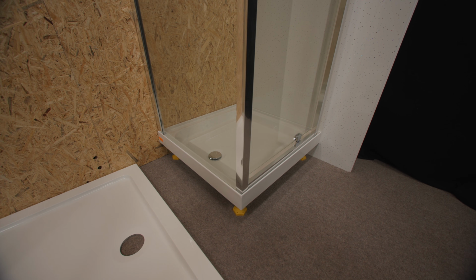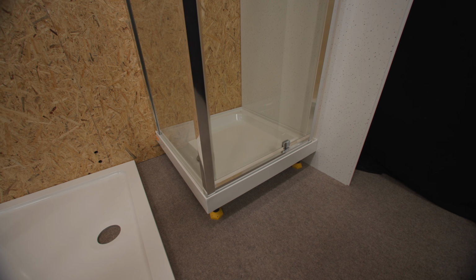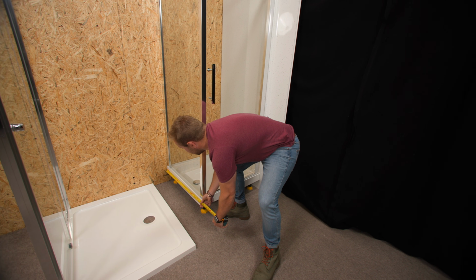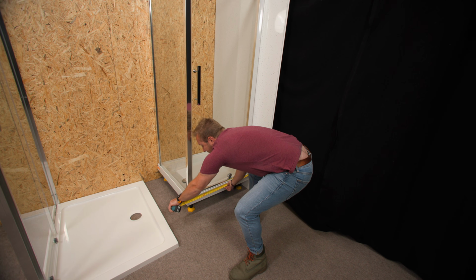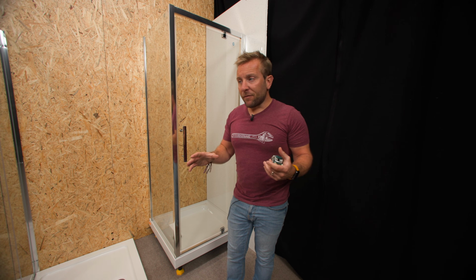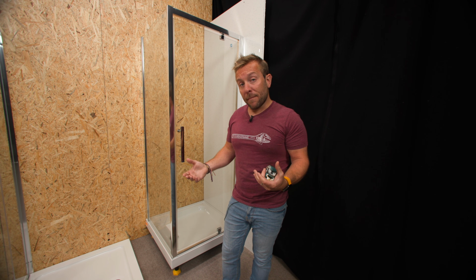Pretty sure you know how to measure up one of these now. We're just going to do it out here. So look, we've got a 770 there, and it's going to be 770 back that way.